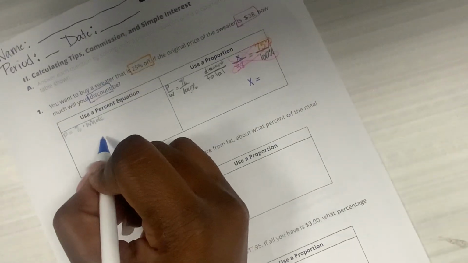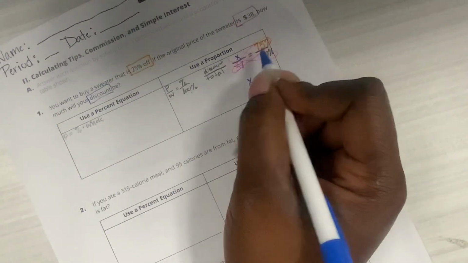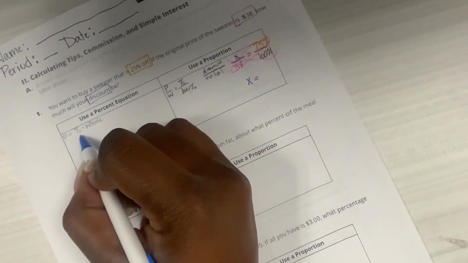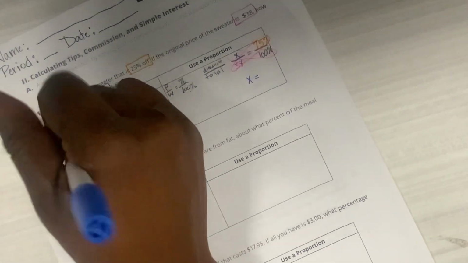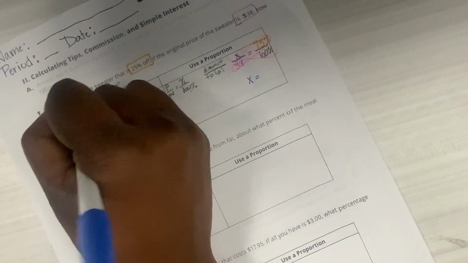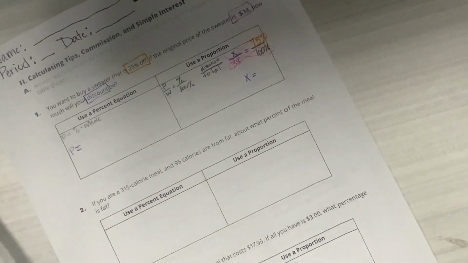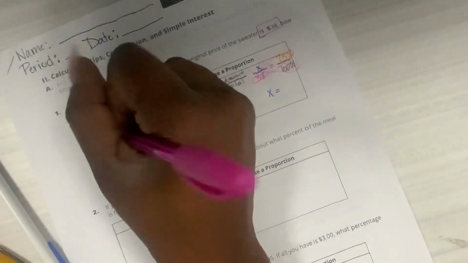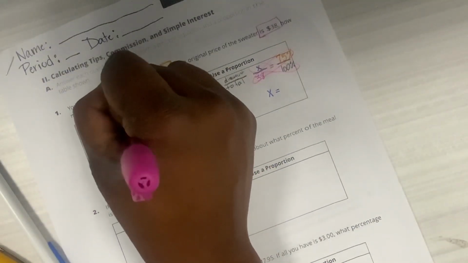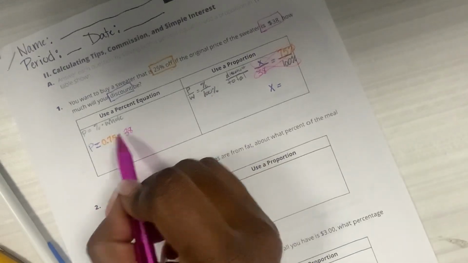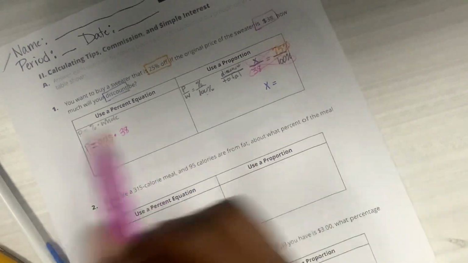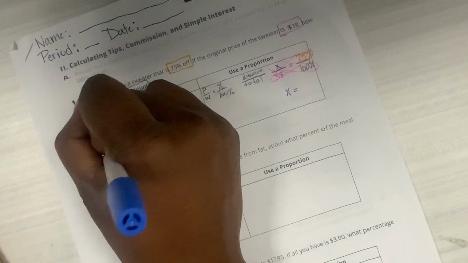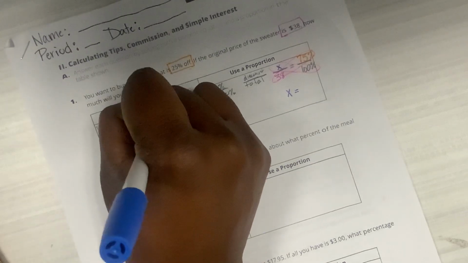If you were using the percent equation, remember, the only difference is your percent has to be in decimal form. So I'm looking for the part again. I don't know the part. My percent has to be 0.75 because it has to be in decimal form. And then the whole is $38. So all I have to do is multiply these two numbers, and that will give me the part. I can't wait to see the answers that you come up with.